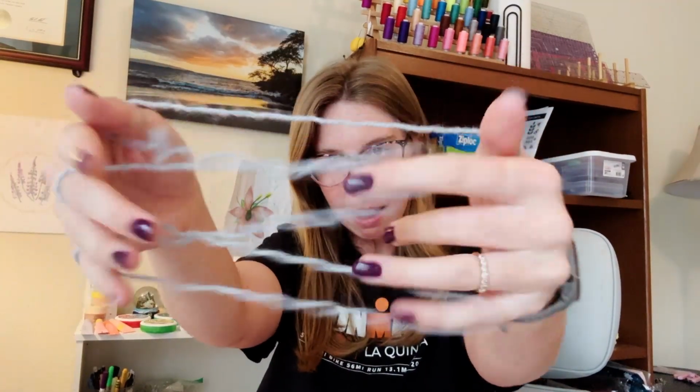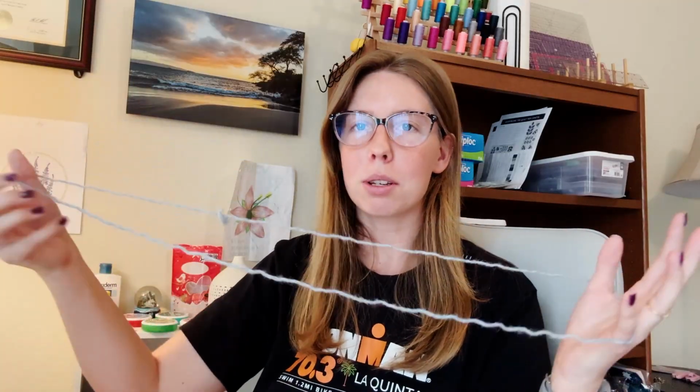So you can make little webs, you can make all different kinds of things. I saw someone make like a swing, I saw someone make like a teeter-totter. There's lots of different things that you can do with the string. Really, it's up to your imagination. Wherever your imagination runs, this will take you.